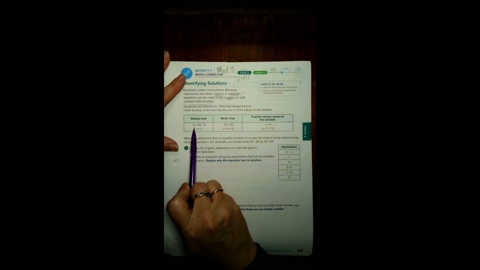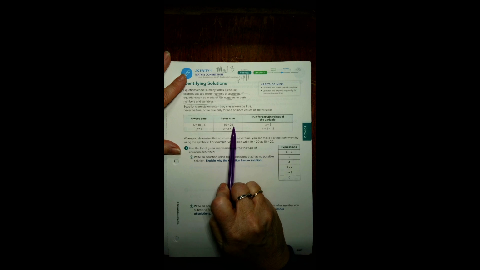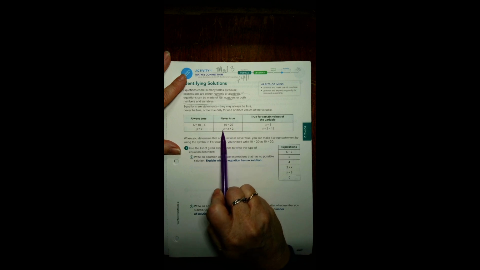So examples of always true: a numerical statement that's always true is 6 equals 10 minus 4, and an algebraic one is x equals x. Never true: 10 equals 20 as a numeric, and x equals x plus 2. You can never have a value for x that will equal that same value when you add 2 to the other side. It isn't going to work.